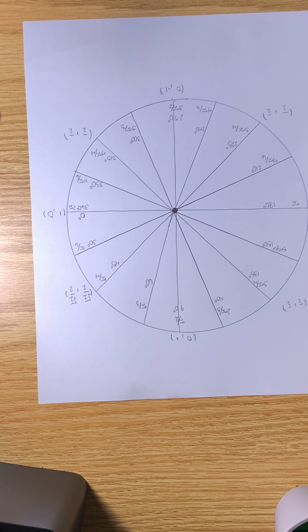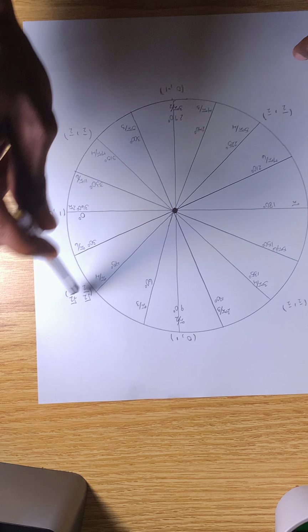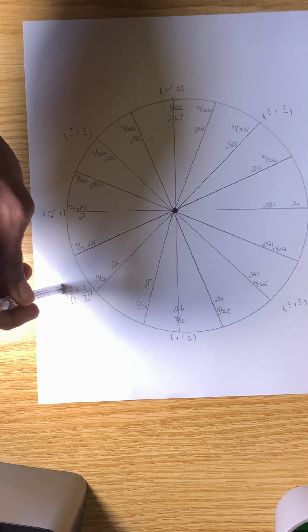That's why I say the only thing you really need to focus on is the negative signs, because in this one, both sine and cosine are positive. Therefore, the values are positive. In the second quadrant, the x value or the cosine value is negative. So we will have a negative square root of 2. I'm sorry if I'm blocking the vision. And the y value remains positive.